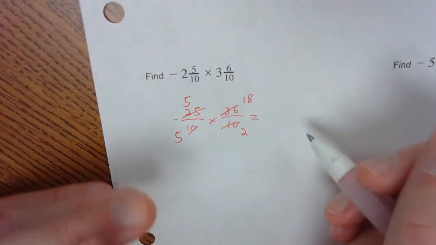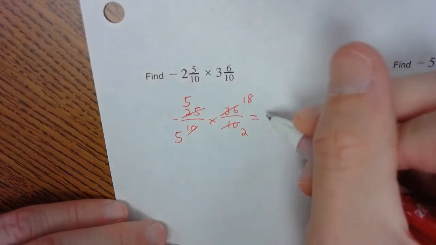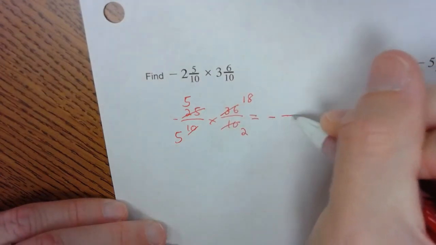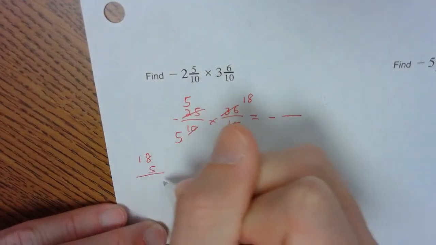Okay, so our numbers aren't still super small, but it helps. They're a lot smaller than they were. So now a negative times a positive is a negative. 5 times 18. If you don't know it, go do it off to the side.